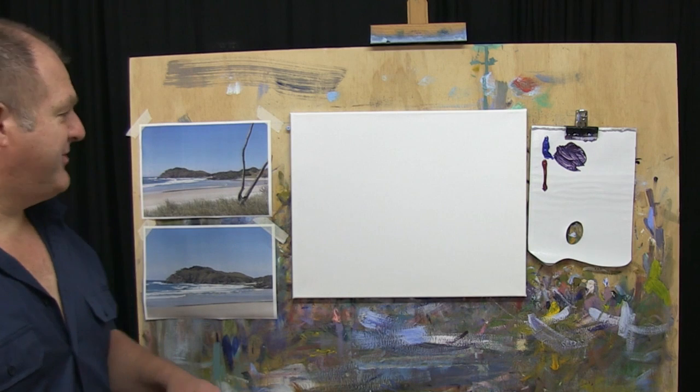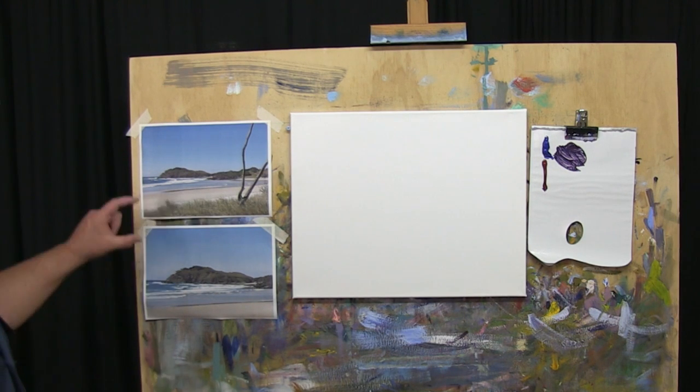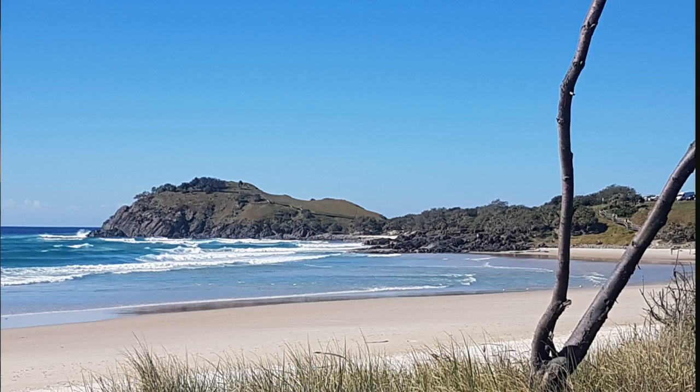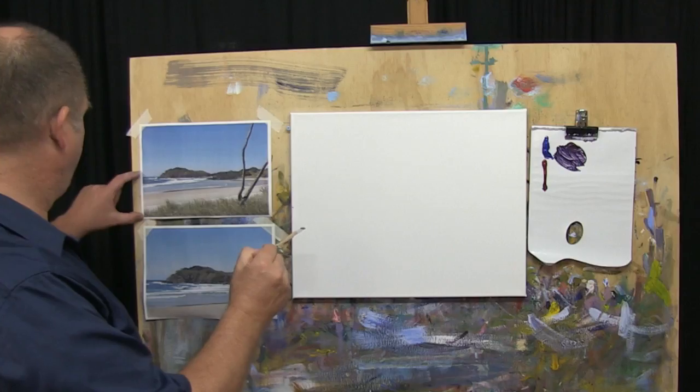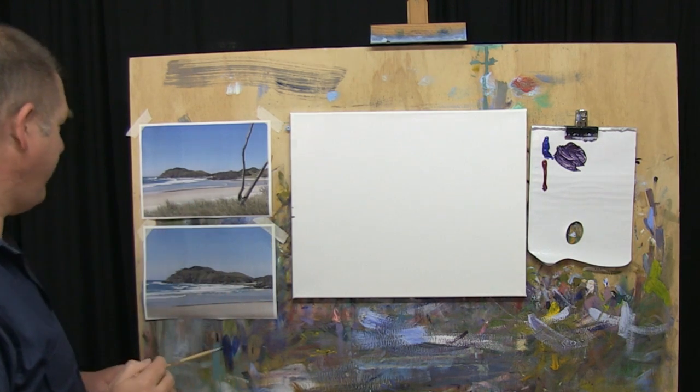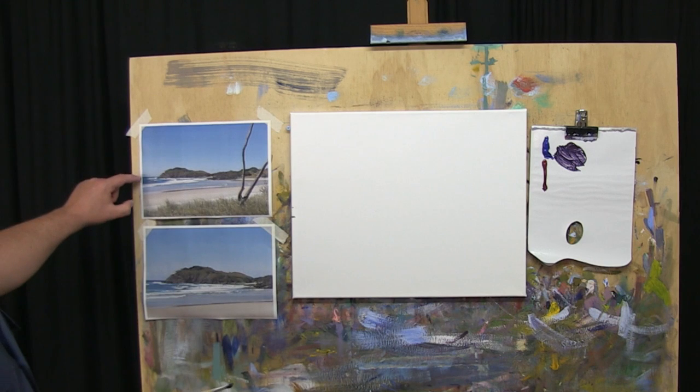Now, the very first thing we want to establish is where is the horizon, and looking at the photo, the actual sea horizon there, it's less than halfway. So if halfway would be there, it's not far below halfway, it's probably round about there. So that's our first point that we need to find.